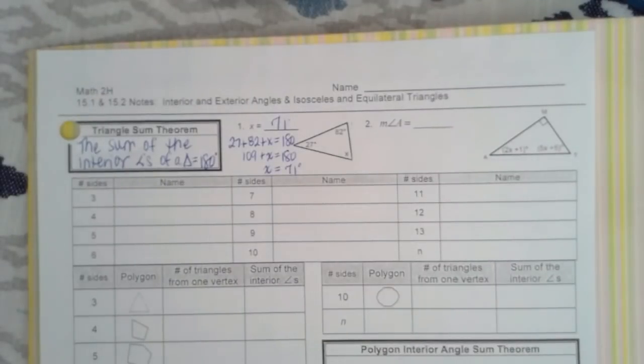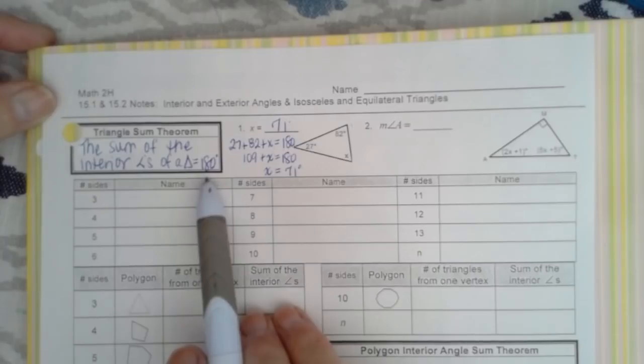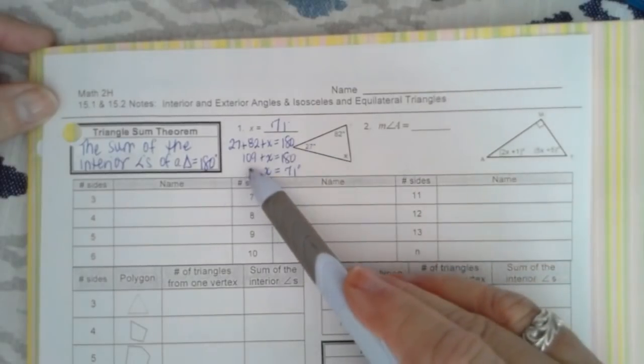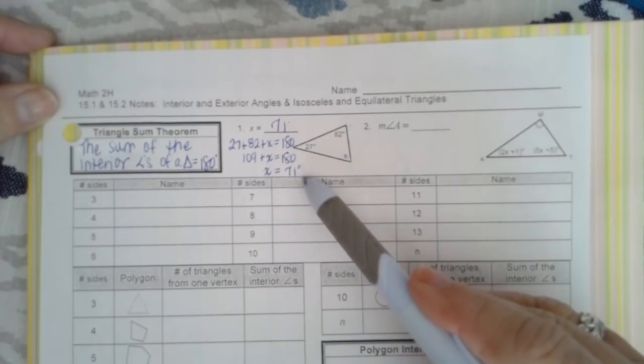So today we're going to be learning about 15.1 and 15.2, which is interior and exterior angles of polygons and isosceles and equilateral triangles. We know that the sum of the interior angles of a triangle equals 180, which therefore means that 27 plus 82 plus x equals 180. If we combine like terms, we get 109 plus x equals 180, so x equals 71.